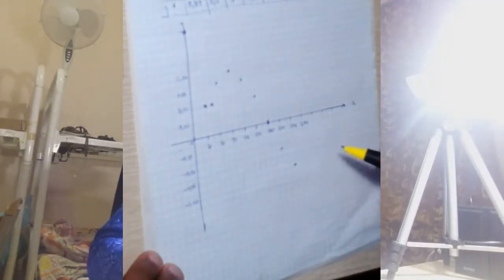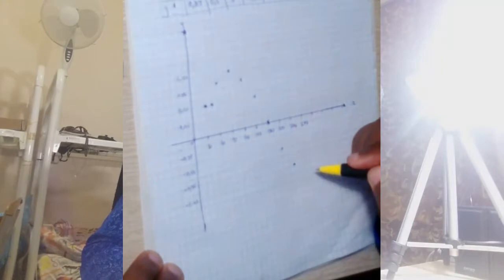And finally, x equal to 270, I have a negative 1.